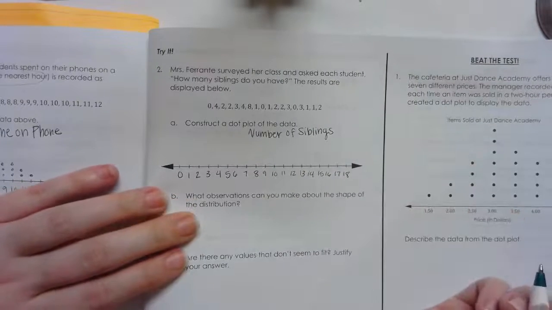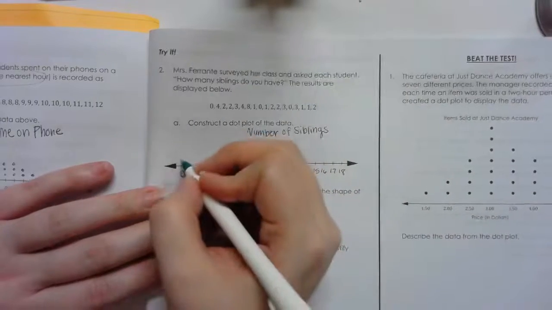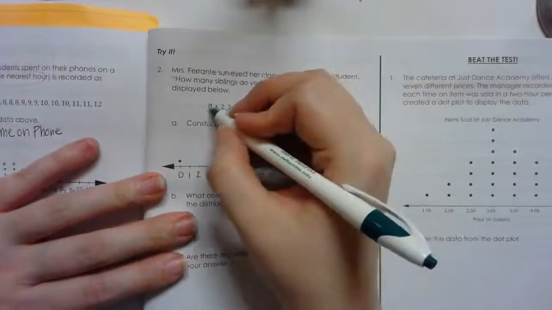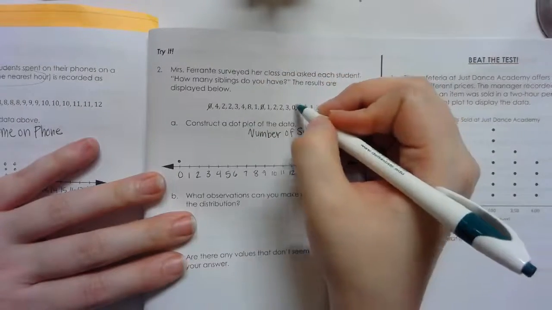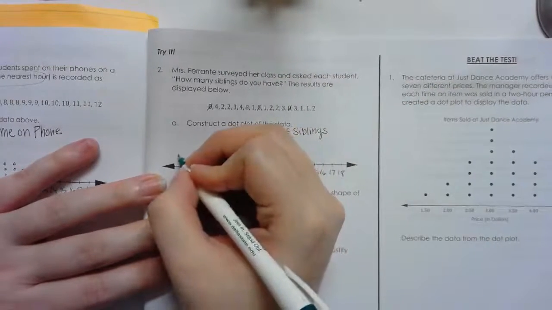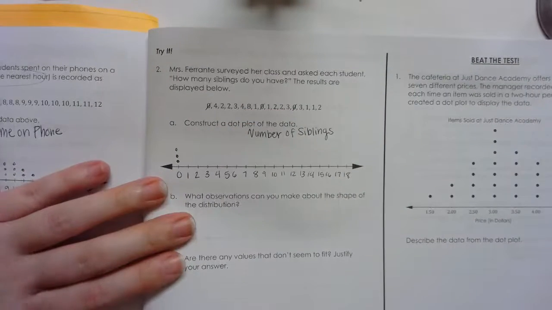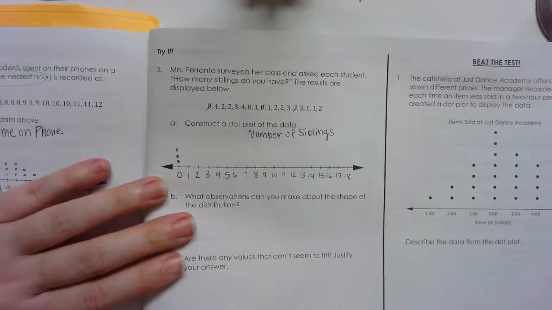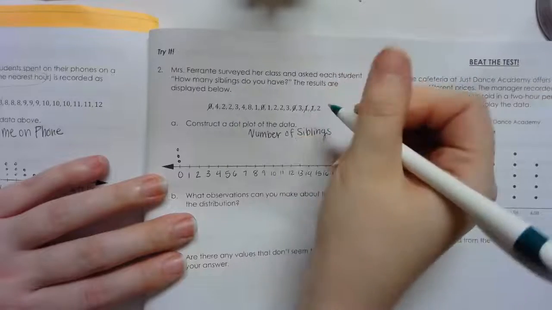Okay, so let's put dots. So I have 1 for 0. Let's see how many zeros I have. Let's do them all at once. So that's 1, 2, 3. Now the data on the left was in order for us over here, but this data is not, so we do have to take it piece by piece. So 0, I have 3. I have 4 ones.